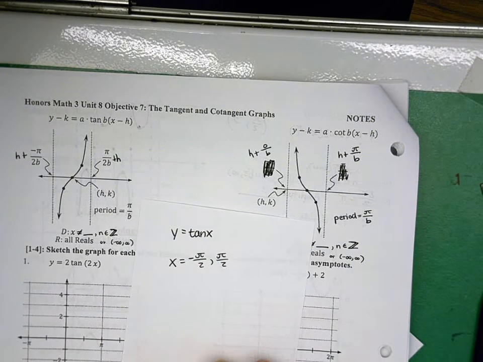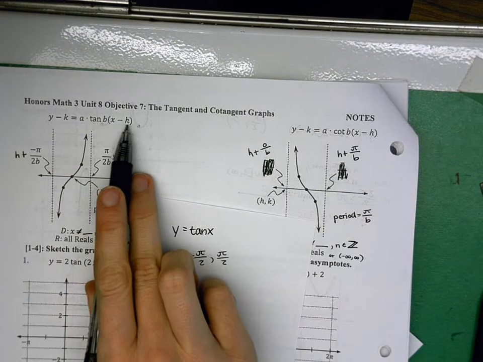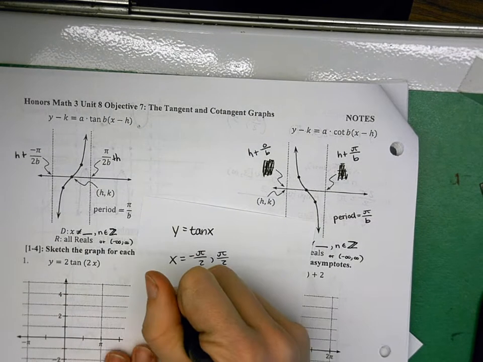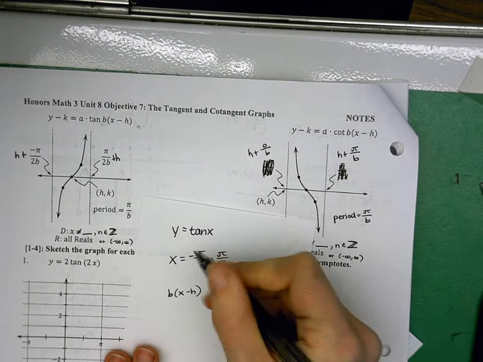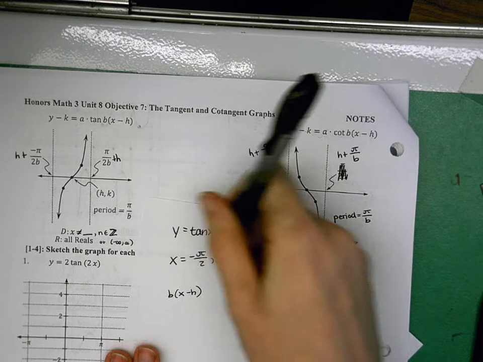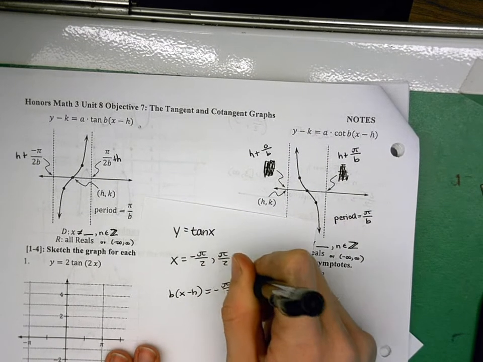What that's going to mean for our translated form is, notice that we don't just have x inside of tangent. What we have is b times x minus h. And so since that's what's inside the tangent, that's what's going to equal negative pi over 2 and pi over 2.